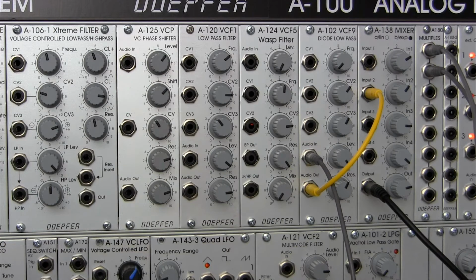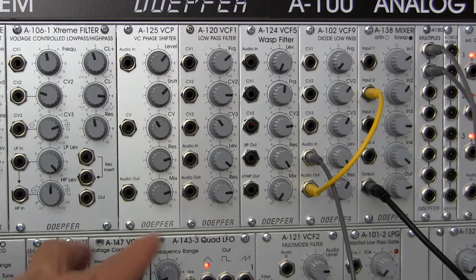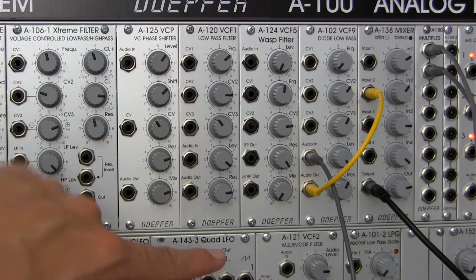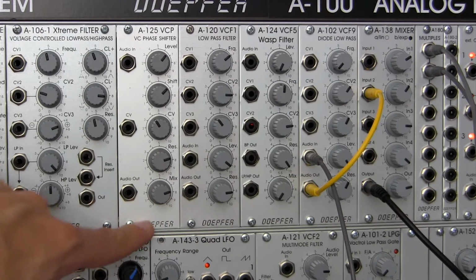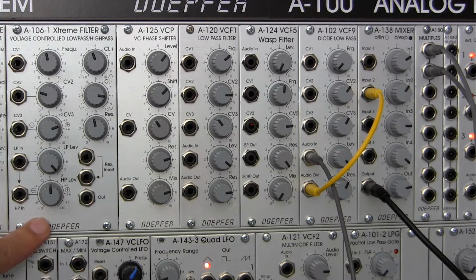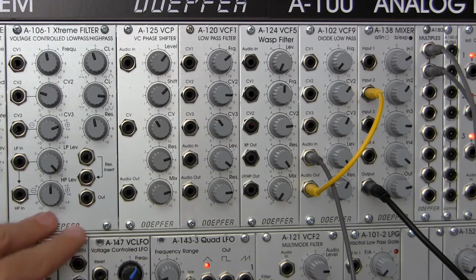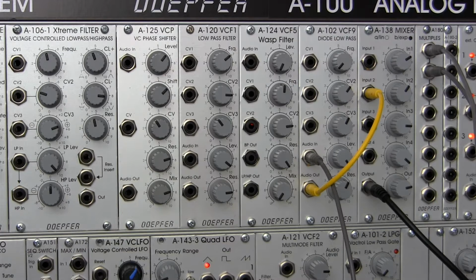So this time, we're going to be focusing our attention on these two guys over here, the A125 Phase Shifter, which I'm just throwing in because I recently did a series on this one, and the A106-1 Xtreme filter. Note, this one's actually modeled after the MS20 type filter. For those of you who are interested, it's got a 12 decibel per octave low pass filter and a 6 decibel per octave high pass filter.